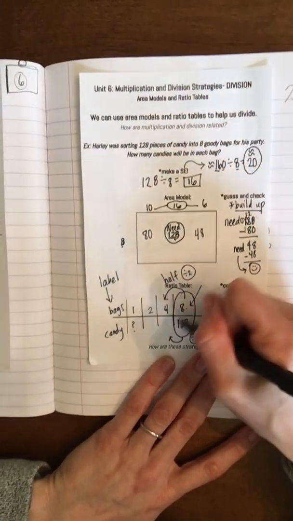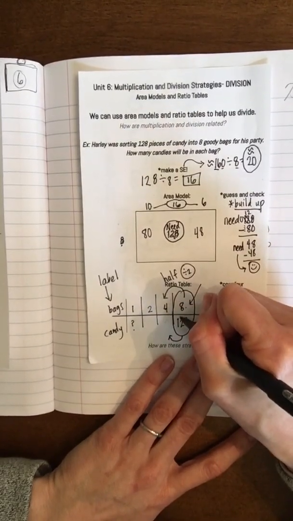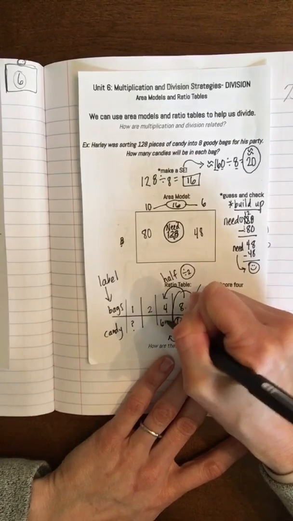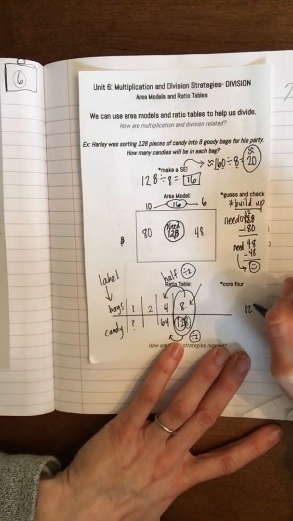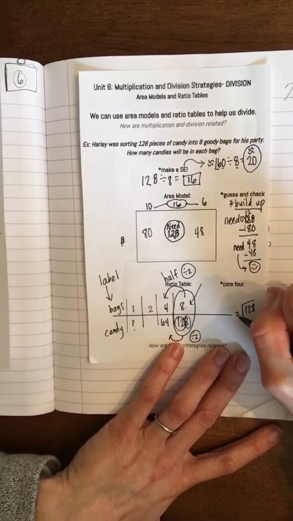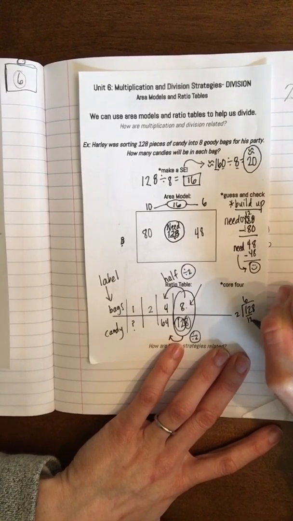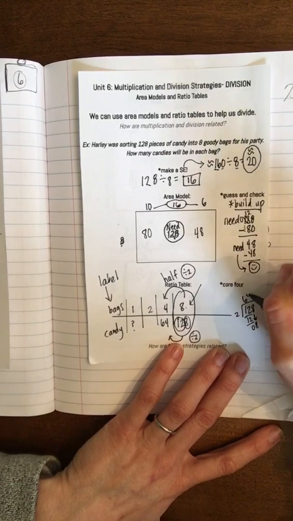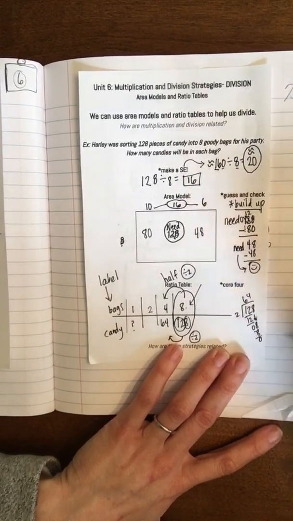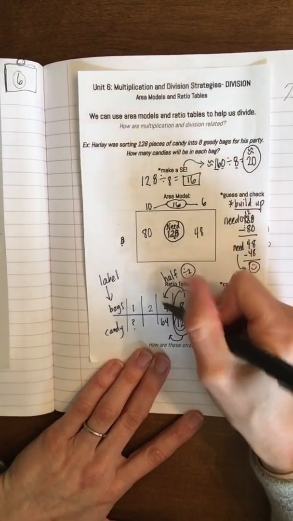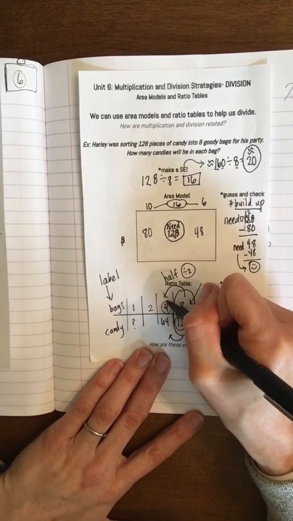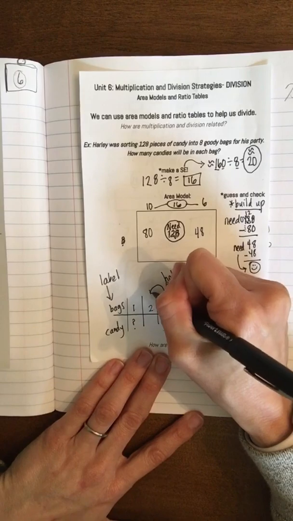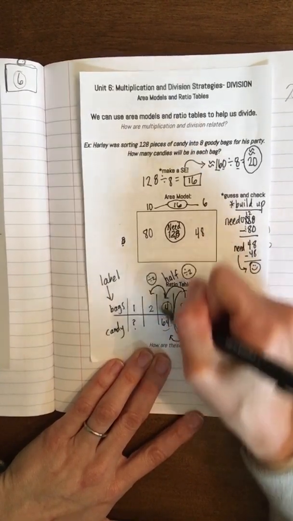There are different ways you can do 128 divided by 2. In my brain, I just say 120 divided by 2 is 60, and 8 divided by 2 is 4, so 64. Or you can write 128 divided by 2: 2 goes into 12 6 times, that's 12. Bring down your 8. 2 goes into 8 4 times, and that's 8. So either way, now I know 4 bags has 64 pieces of candy. Let's half it again, or divide by 2.